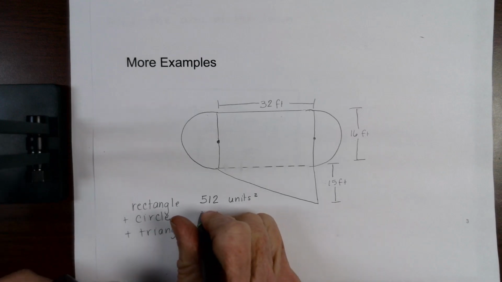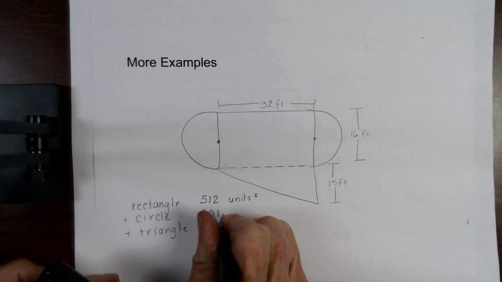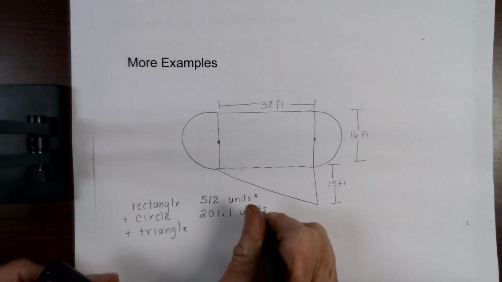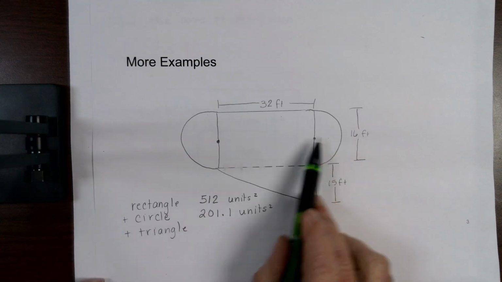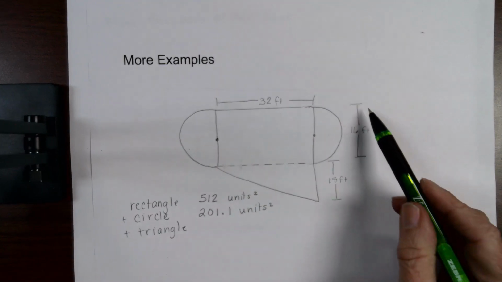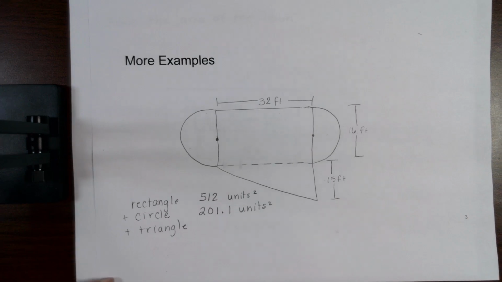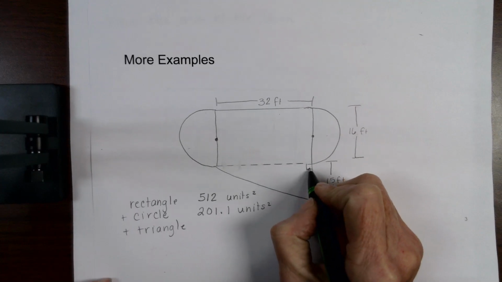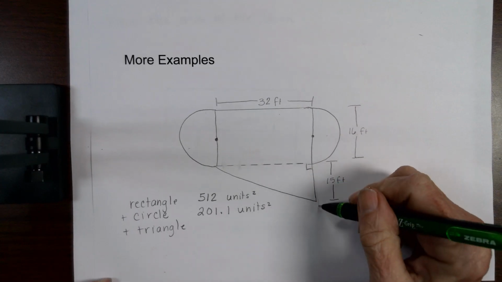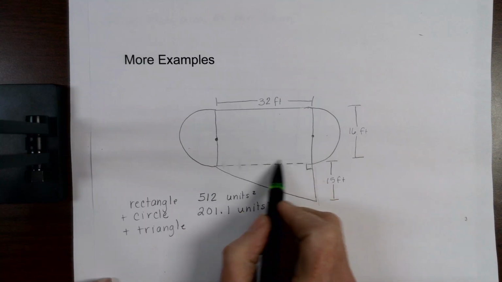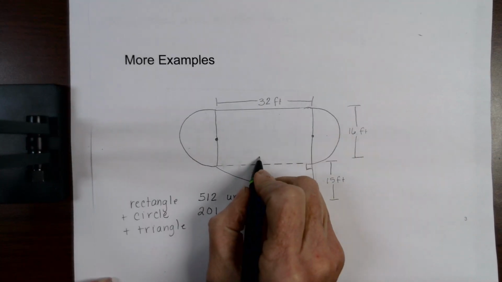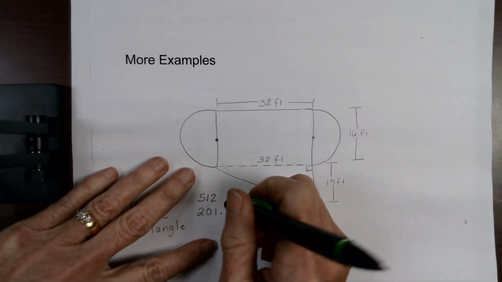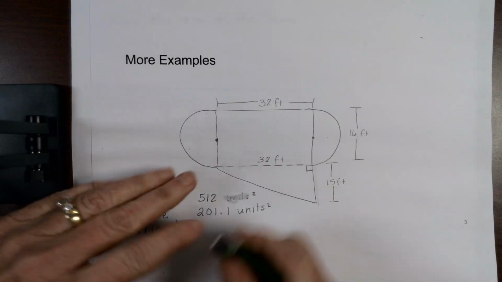So I have 201.1 units squared. Okay, because I have 2 half circles or a whole circle with a radius of 8. Then I have this triangle. Well, that's a 90-degree angle. So this is the base of the triangle, and this is the height of the triangle. So if that's 32, oh, it says feet right here. So this should have been feet squared and feet squared.